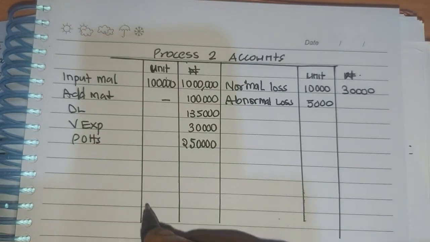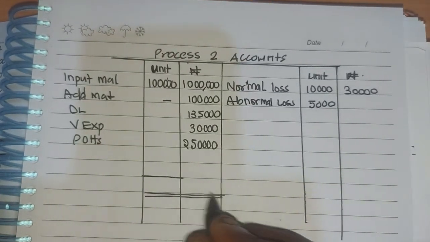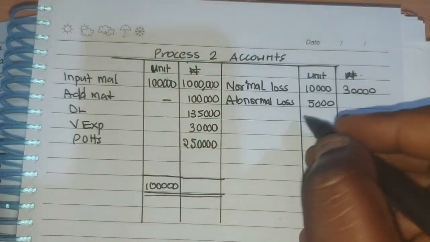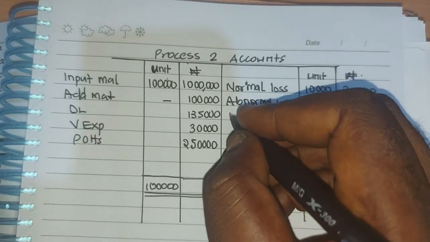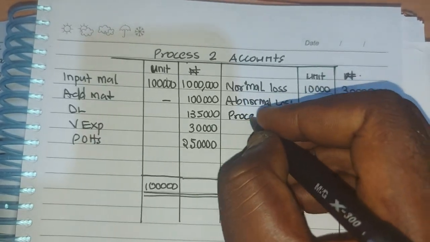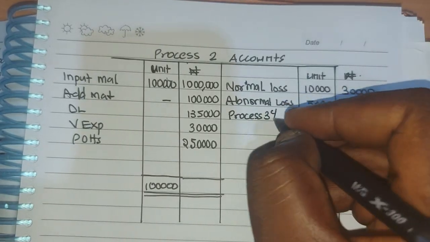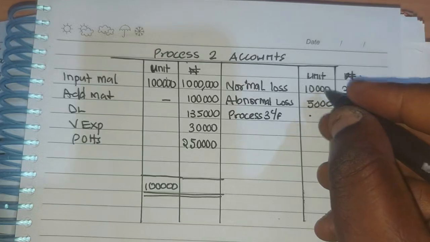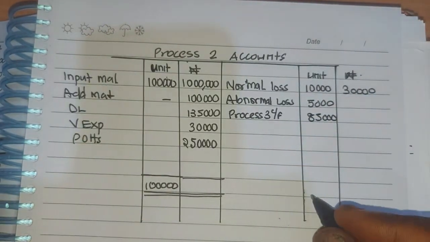Okay, now of course, if this is 100,000, then our finished goods will go to process 3. This will go to process 3 as carried forward. It is going to the process 3 account. Alright, and that will be 85, which is the actual unit.